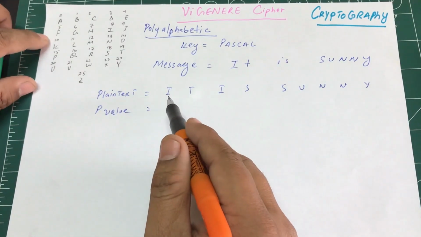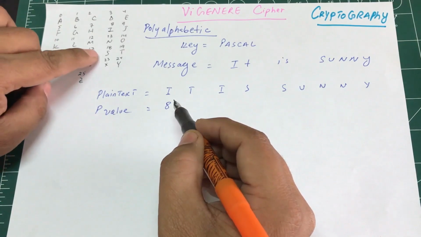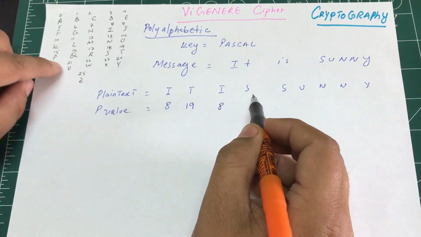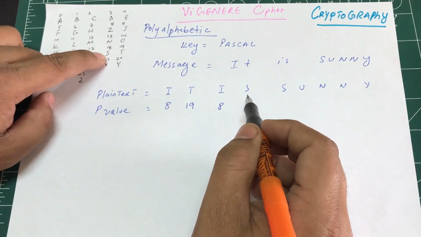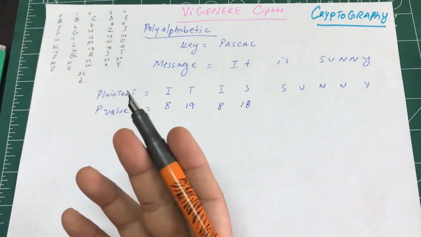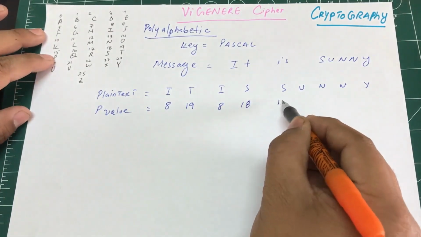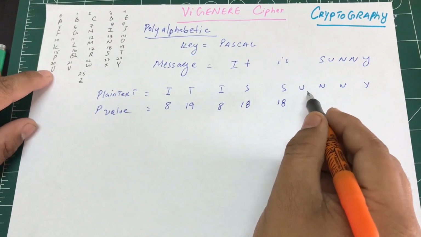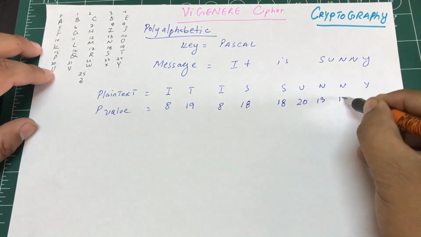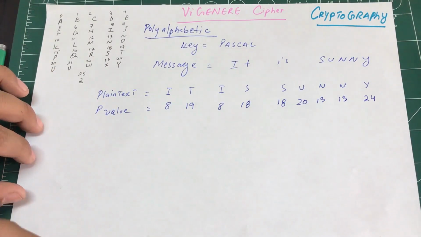I has a value of 8. T has a value of 19. I has a value of 8. S, according to our codebook, is 18. You can assign any value you want, but to make it simpler, we assign values from 0 all the way up to 25. So S is another 18, U is 20, N is 13, and Y is 24.